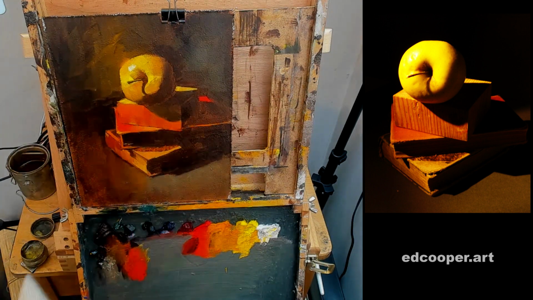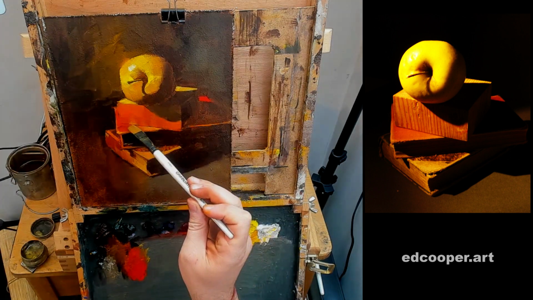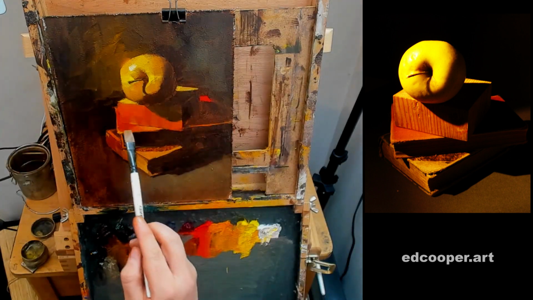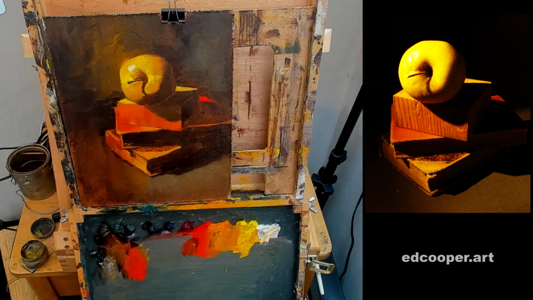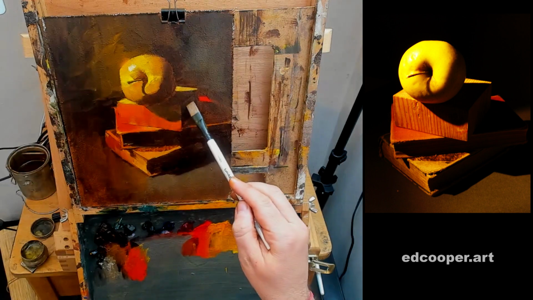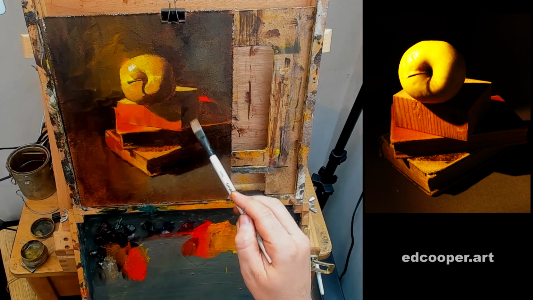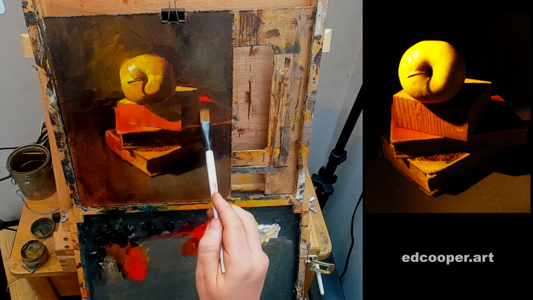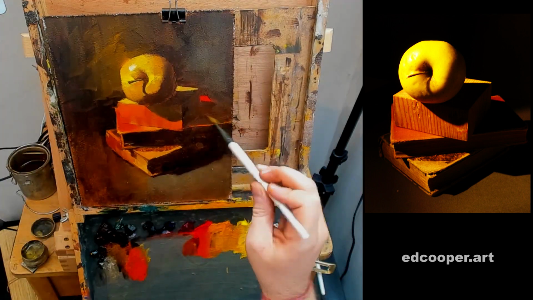So here I'm just really trying to improve this gradient on the book. So just a very nice going from dark to light. It's one of the effects that's easier to achieve, I think, a good gradient like that with oils. You can obviously go back and forth.